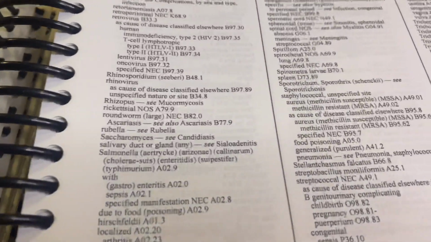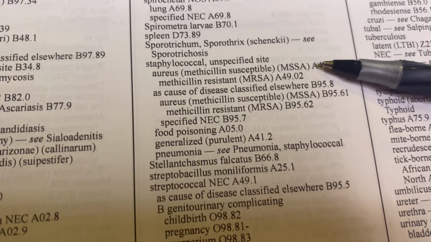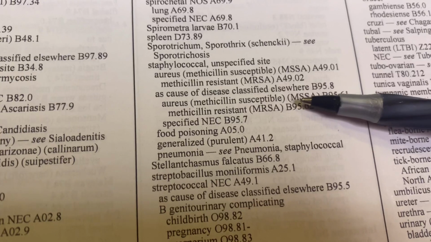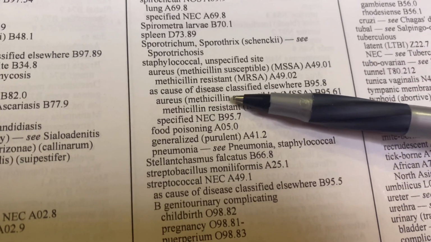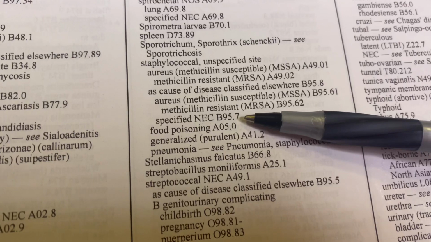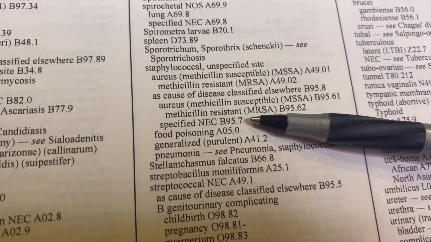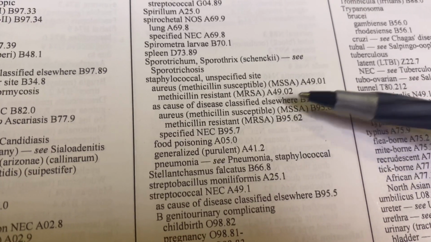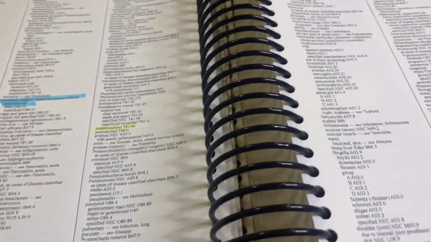And then while we're still in the index, I'm just going to jump over to infection. And now we just want to look for staph. And over here at staphylococcal unspecified site, we did not get MSSA or MRSA. So right here below it, it says as cause of disease classified elsewhere, B95.8. And if we keep looking, there's also specified but not elsewhere classified. They did not tell us the type of staph infection, so we would not be looking at not elsewhere classified because they didn't tell us the specific staph infection that it was. So let's write down this B95.8. And we will confirm in our tabular list.